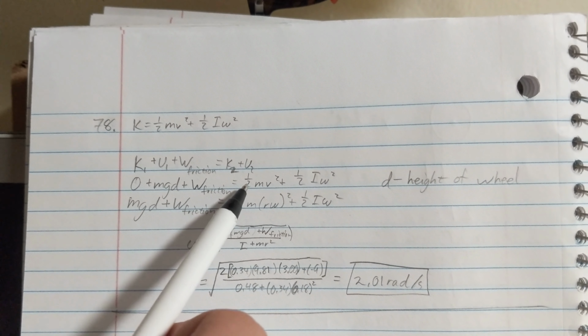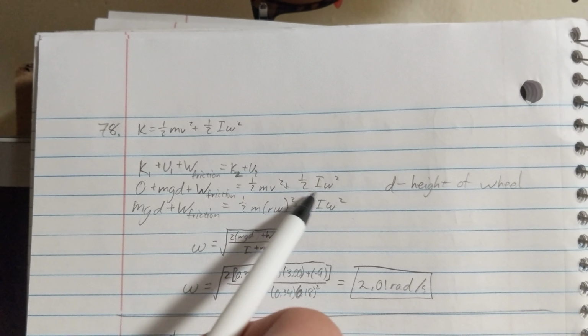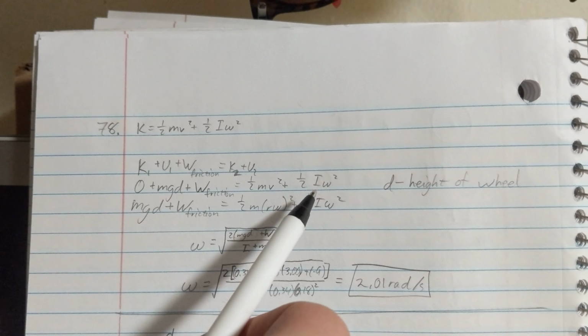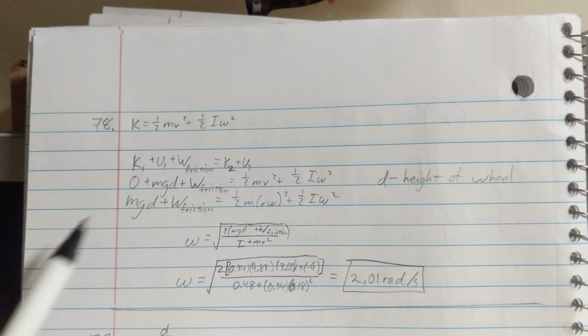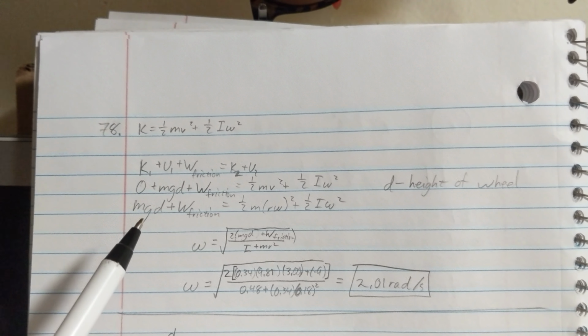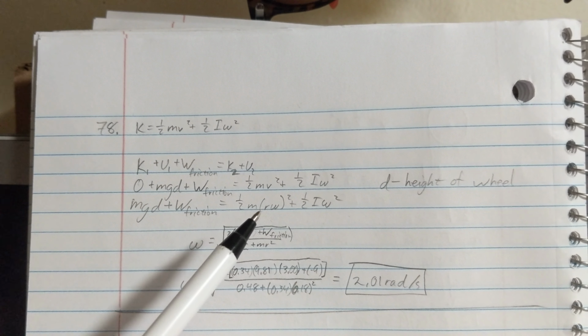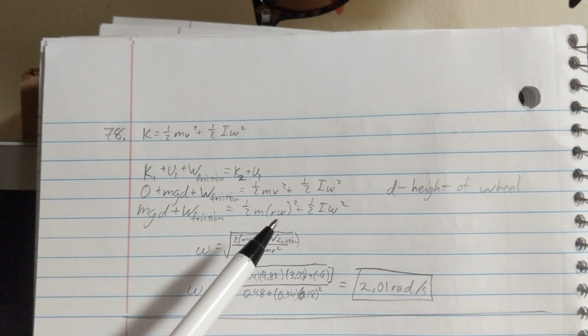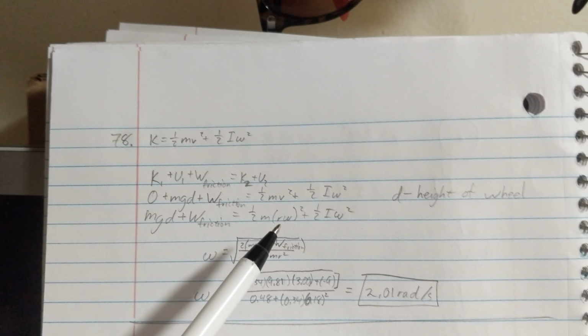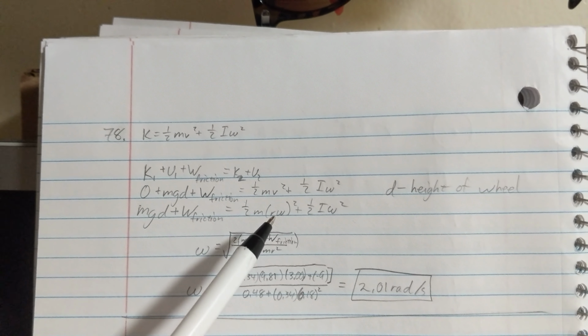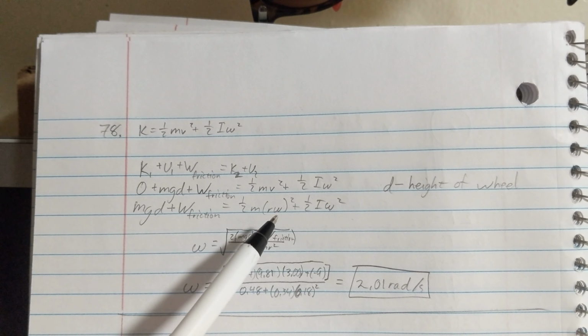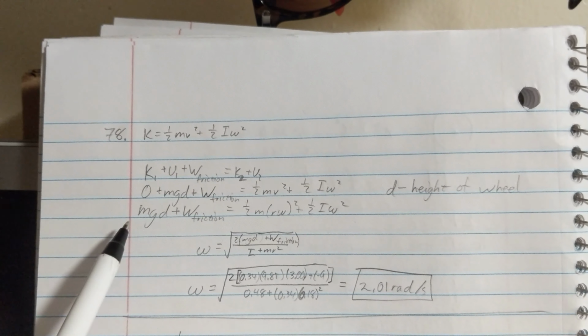So we get 1/2 mass velocity squared plus 1/2 inertia angular velocity squared. And we know that our velocity is equal to the radius times angular velocity.